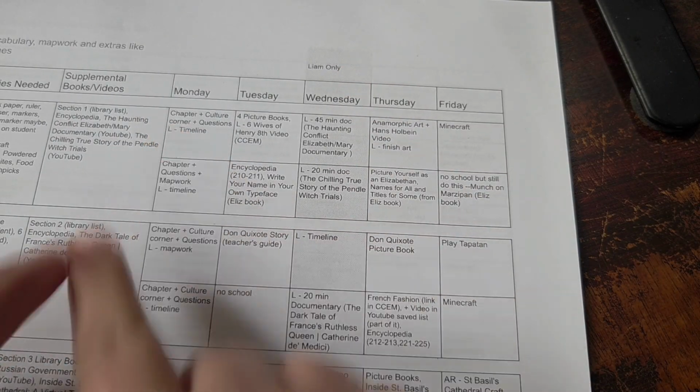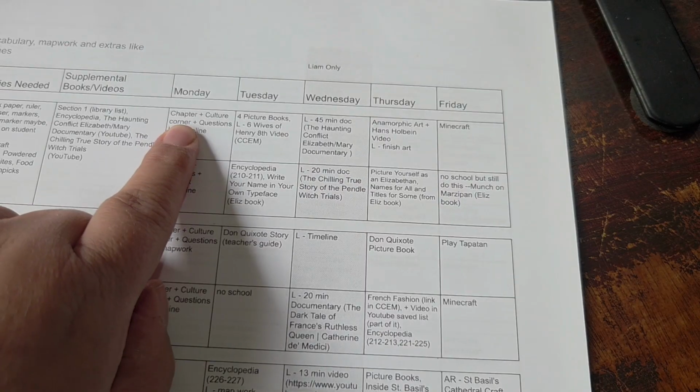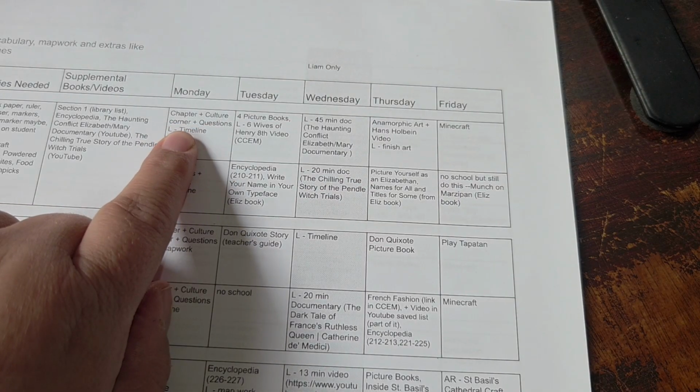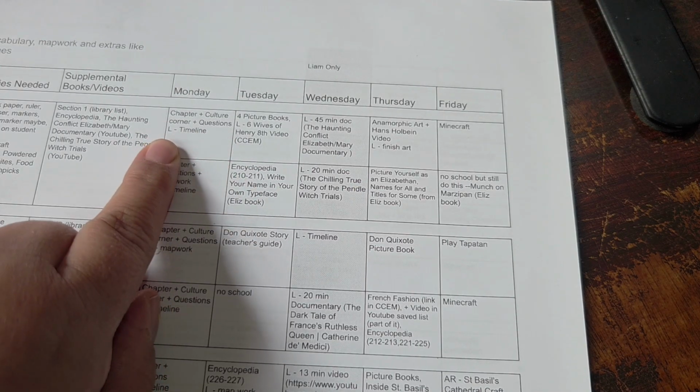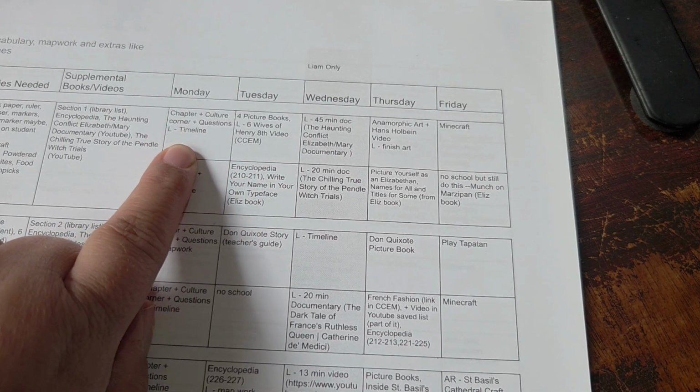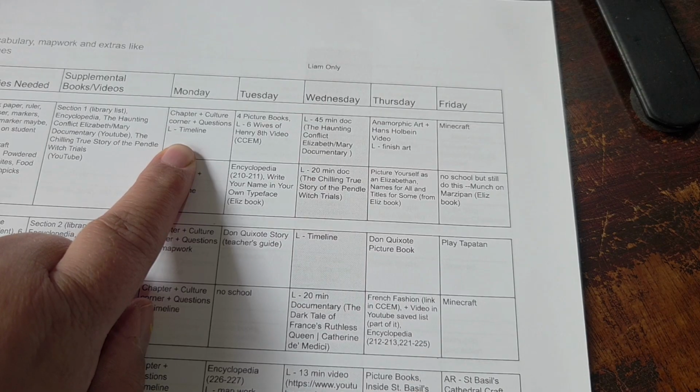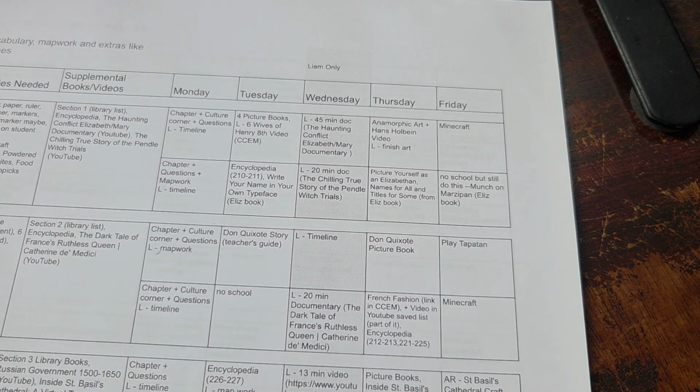And then Monday, we're going to read the chapter or listen to the chapter, do the culture corner, which is like a separate part of that book, and discuss questions. We're just going to discuss them. My son, he's L, is going to do the timeline. What we're doing for timeline is we're just going to use the history timeline we got from School Nest that we keep forgetting about, and we're going to actually input everything in there. So he's going to make a little timeline entry.